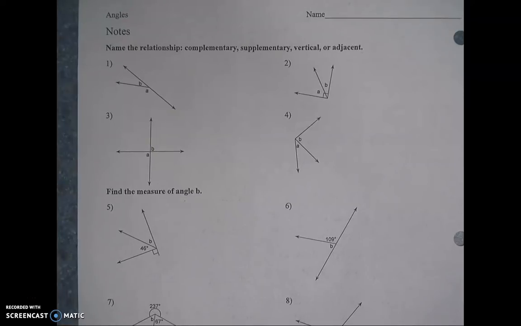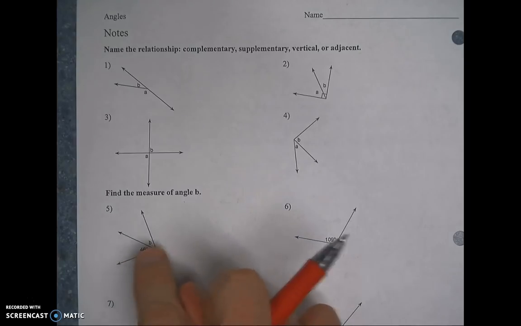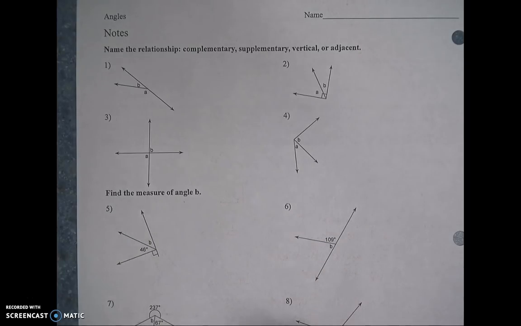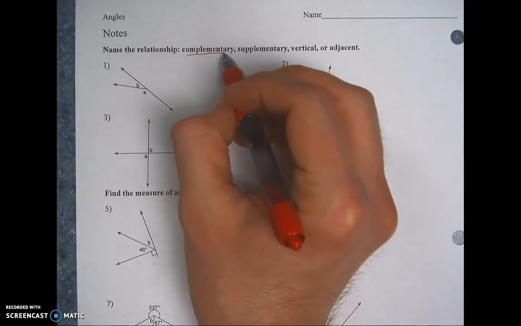So now we're going to take a look at some angles and try and classify them, and then also take a look at some angles that are missing the degree measurements and see if we can't fill them in based on the picture. So we're going to use the notes that we just took on angle relationships and vocabulary and now apply it. So number one, we want to name this relationship, and they've given us a couple choices.